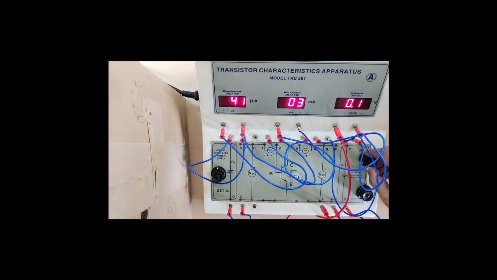So 0.1, 4 milliampere. You can see that the current is significantly larger, right? In the previous case, when your base current was 20 microamperes, for 0.1 collector to emitter voltage, you had 1 milliampere.